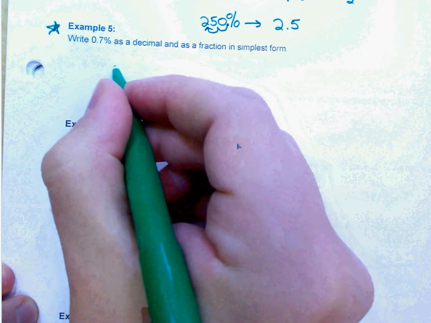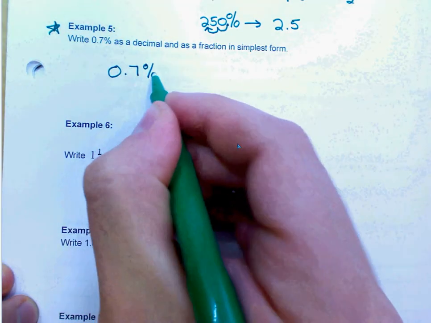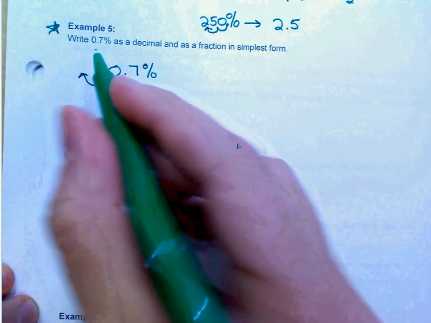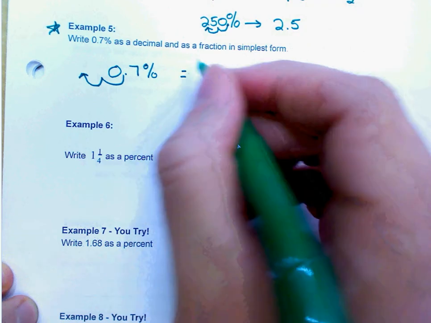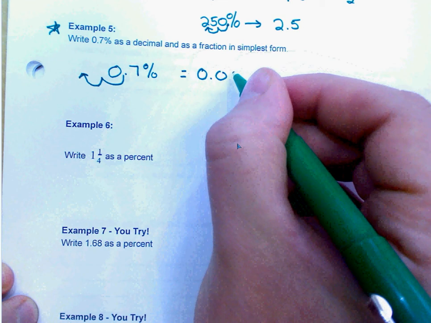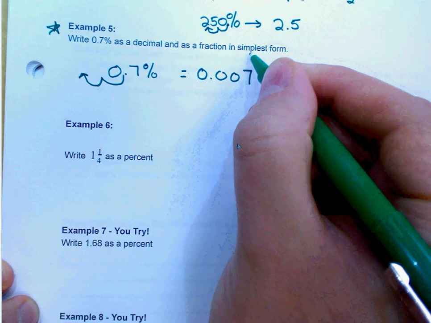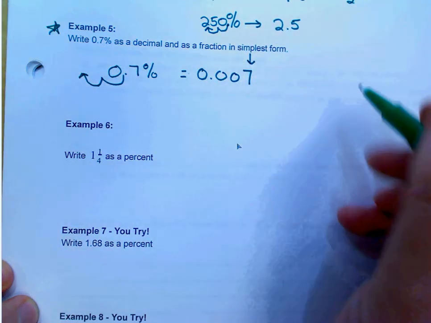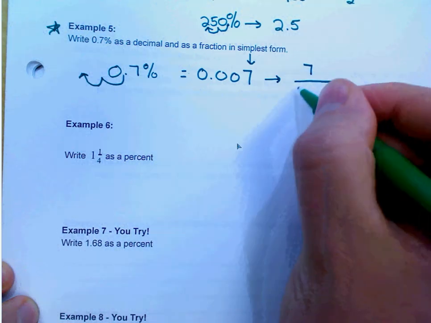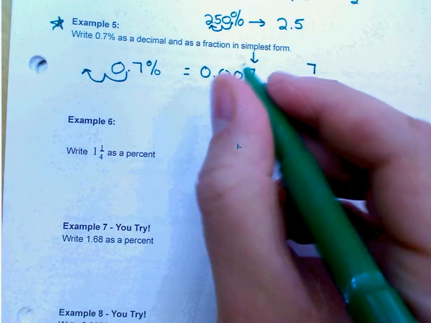I have 0.7%. I'm going to write it as a decimal first. So I move it over 2 places, add my zeros, and I have 7 thousandths. So then I write 7 thousandths in fraction form. 7 thousandths.